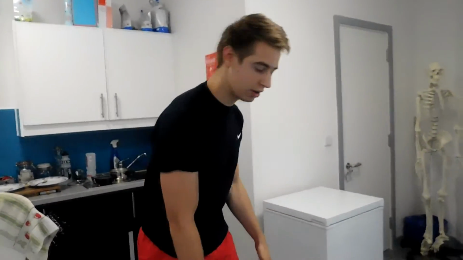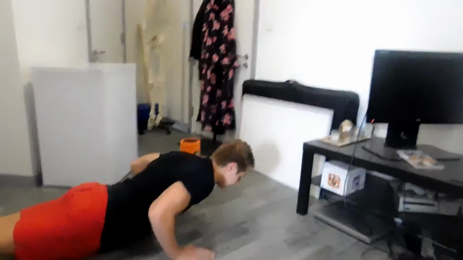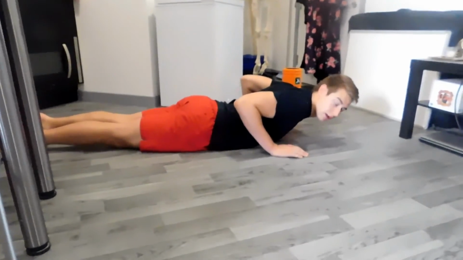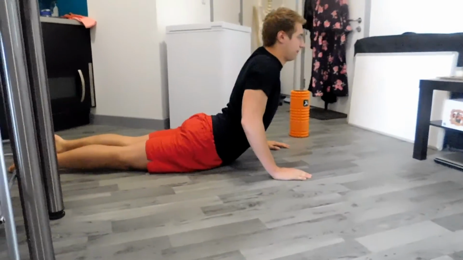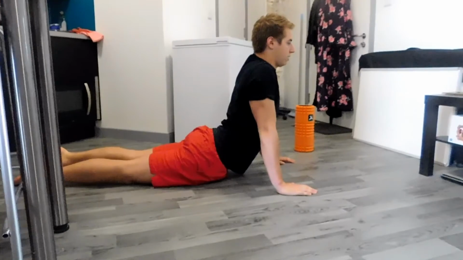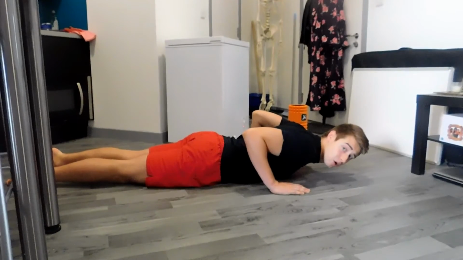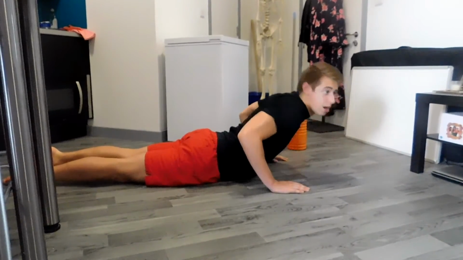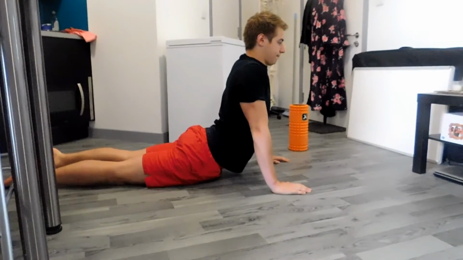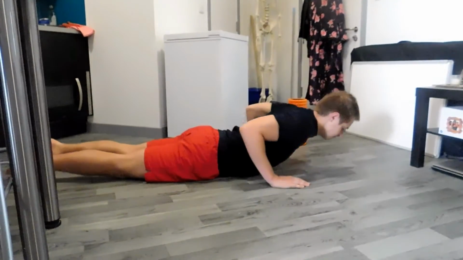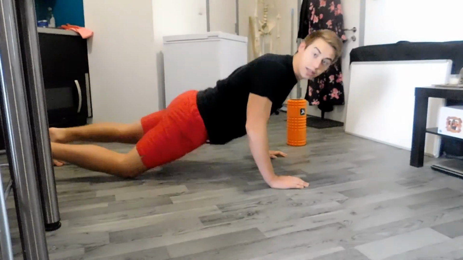Okay, so the next stretch is for the abdominals. So again, we're going to get back on the floor. It's called a cobra stretch. So we're going to just lift ourselves up, and then back down. Just hold it for about 5 to 10 seconds at the top and do about 10 repetitions with this.